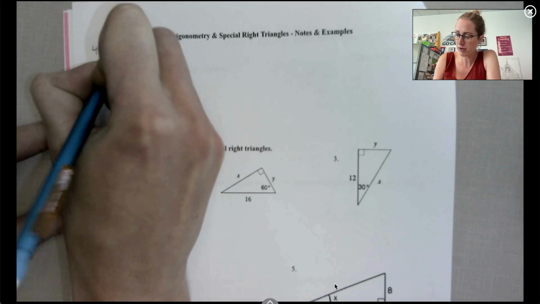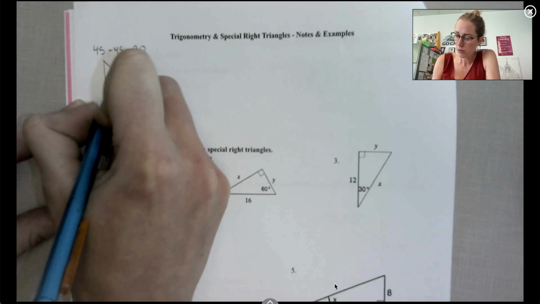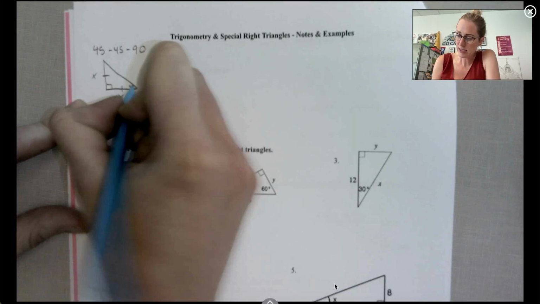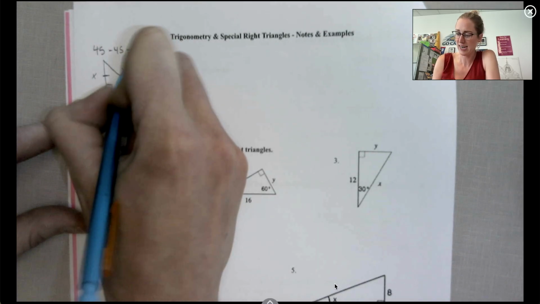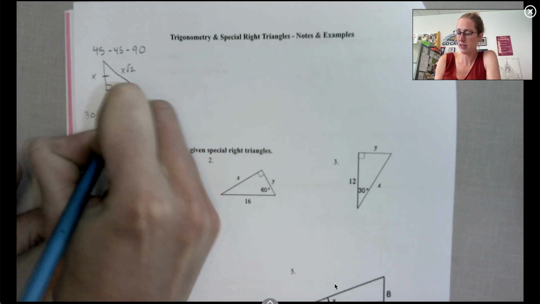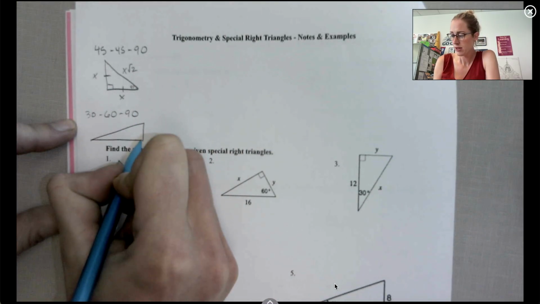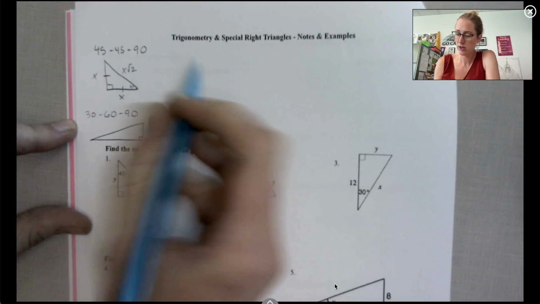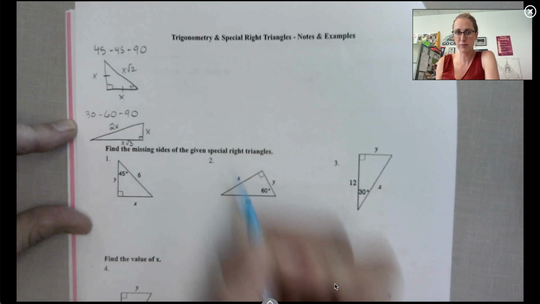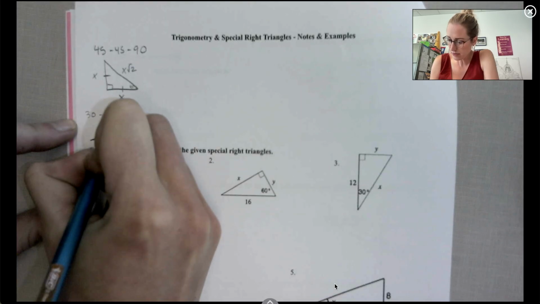We had the 45, 45, 90, which the legs were congruent to each other, and the hypotenuse was whatever the leg was times the square root of 2. We also had the 30, 60, 90, which had the short leg, the hypotenuse, and the long leg, which is x times the square root of 3. Here was the 60-degree angle. Here was the 30-degree angle.